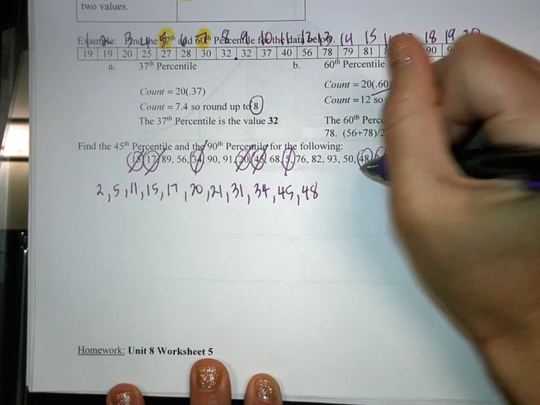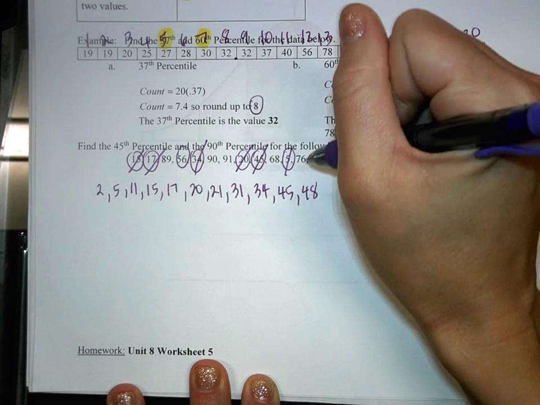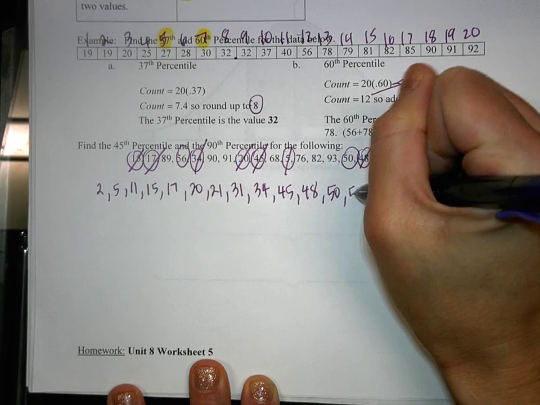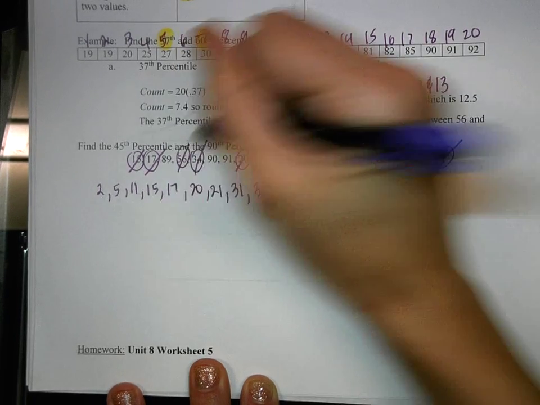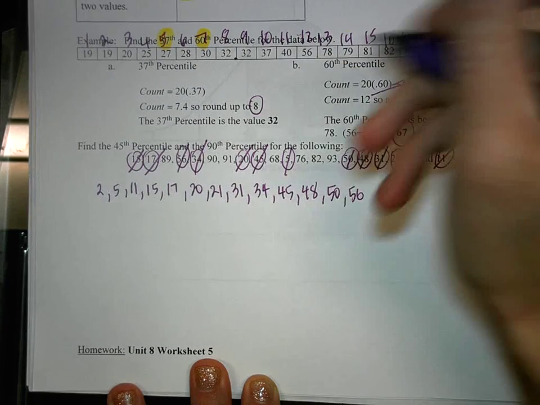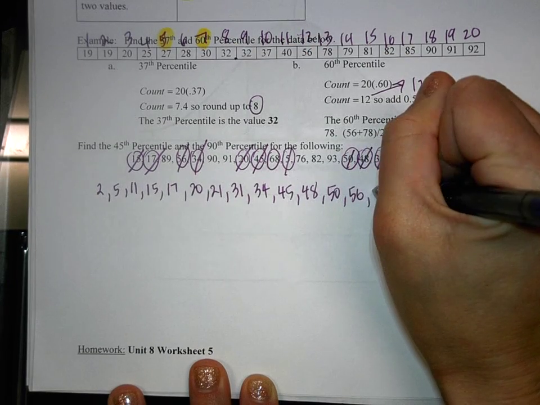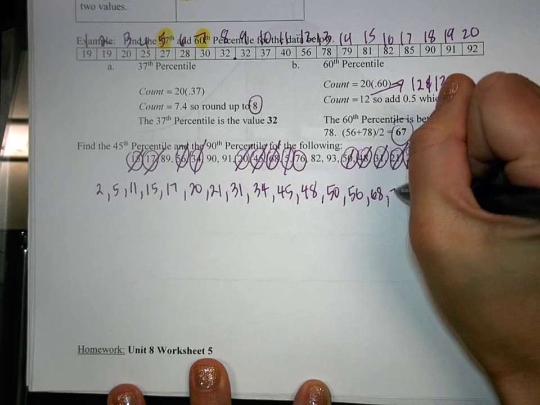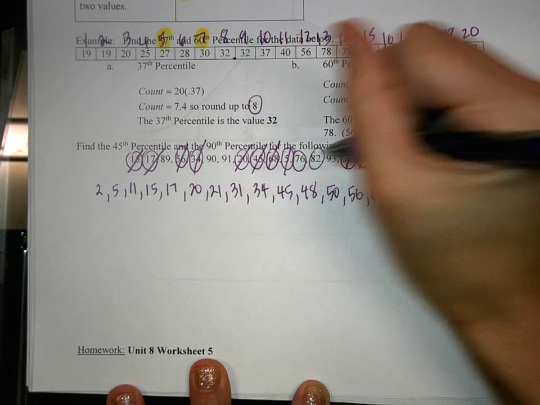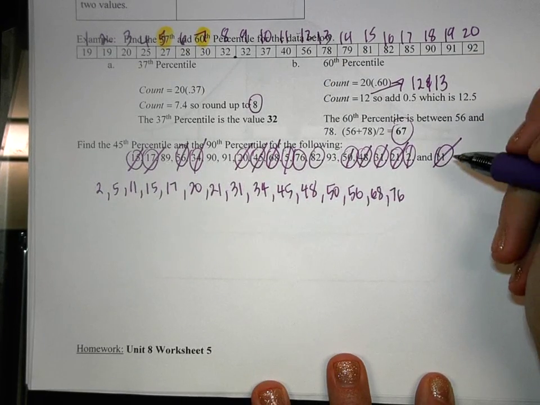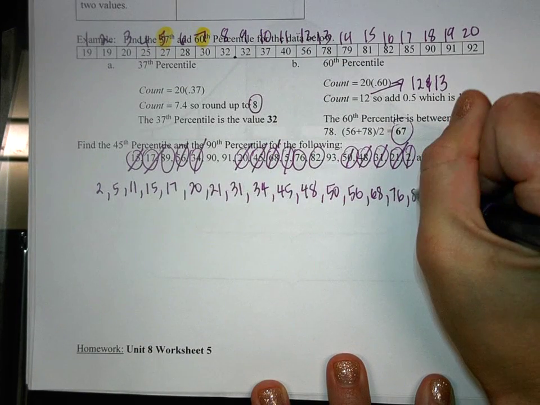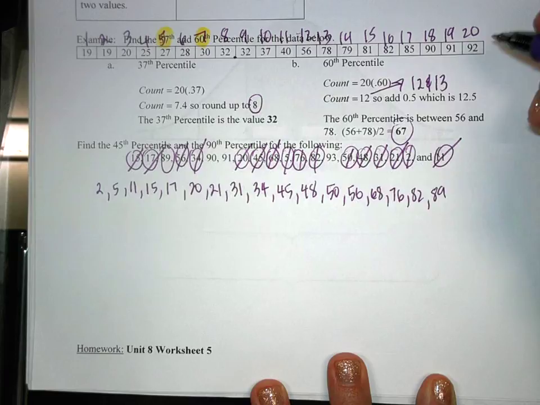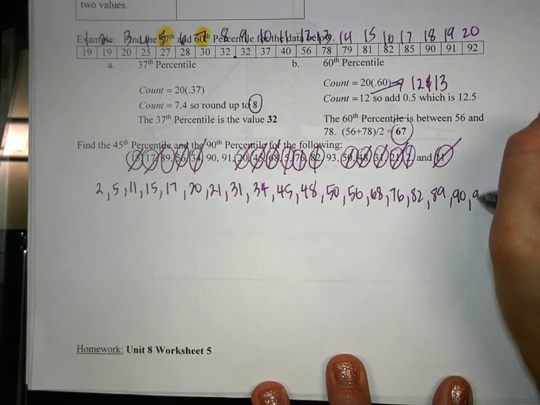All the values that start with the 5. So we have 50 and 56. All the values that start with the 6. Looks like it's just a 68. 7s, we just have a 76. 8s, we just have an 82. Wait. Very good. 82 and an 89. And then our 90s, we have 90, 91, 93.